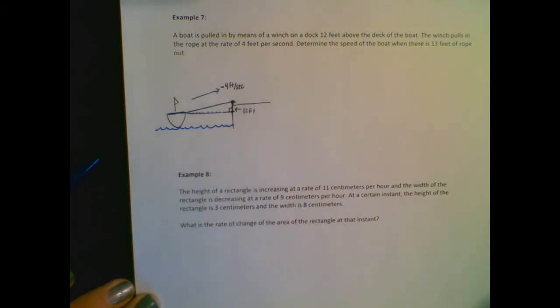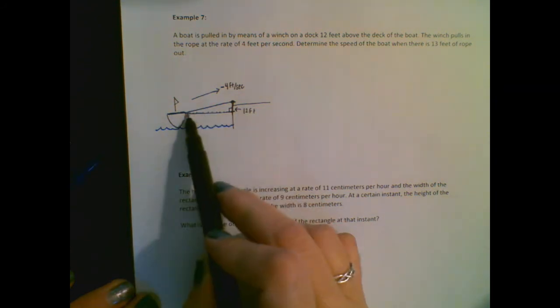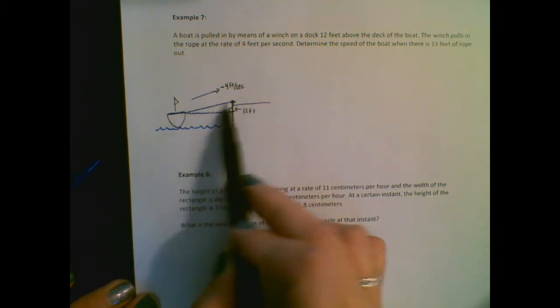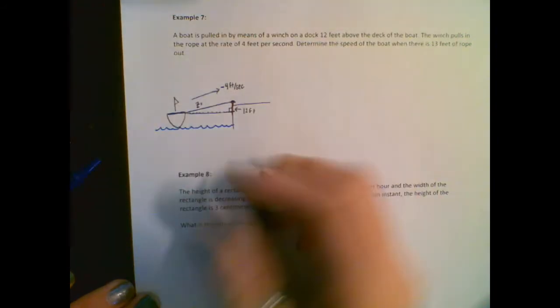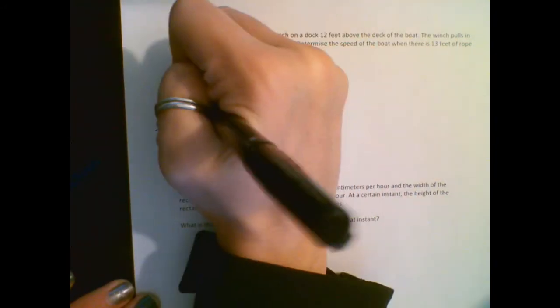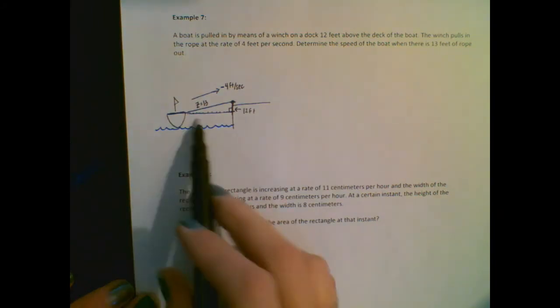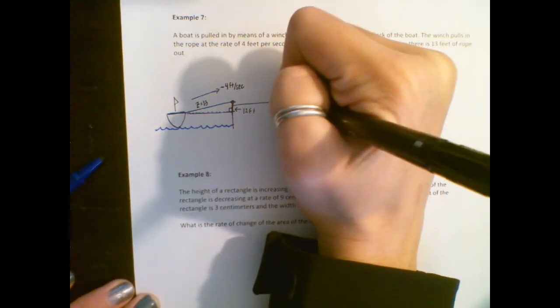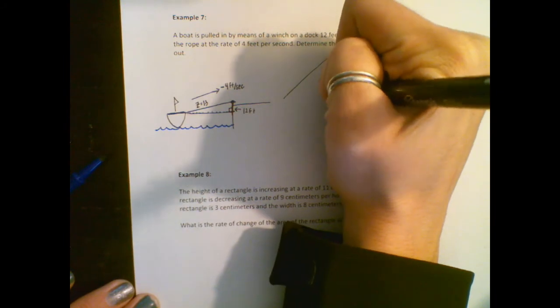And then it tells us that the winch is pulling in the rope at a rate of 4 feet per second. Determine the speed of the boat when there is 13 feet of rope out. Well, here's our rope, again, connecting the boat with the dock. So this length here, which would represent, in this case, our hypotenuse, would be 13. So if it helps to redraw your picture, you definitely can.